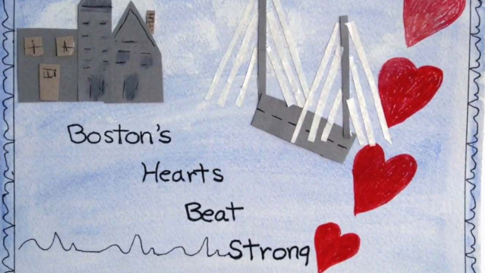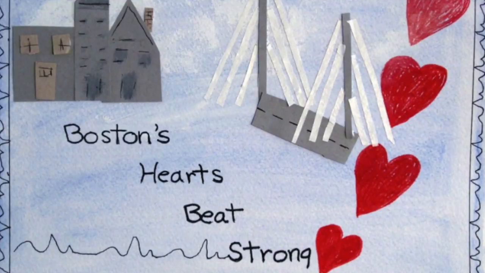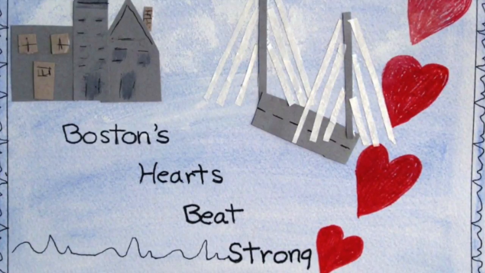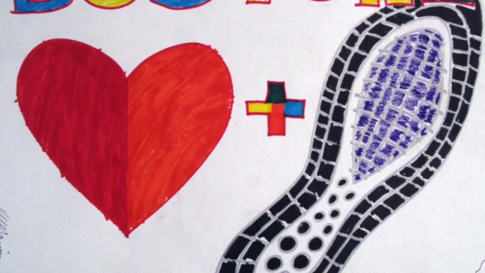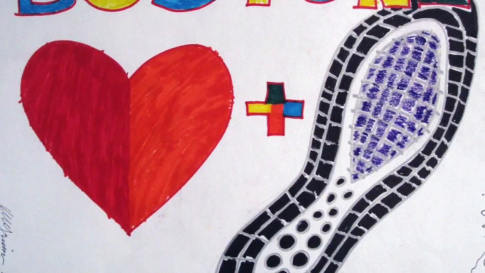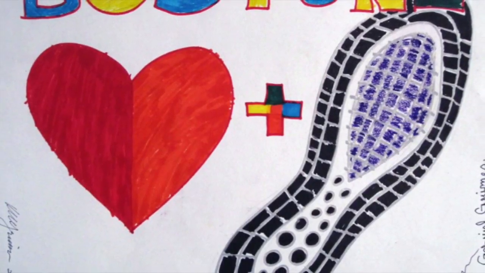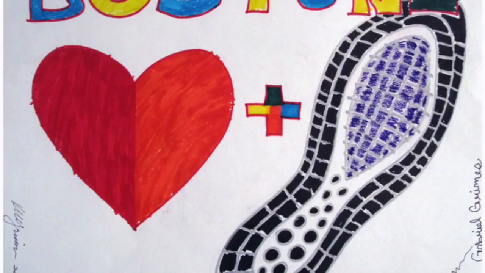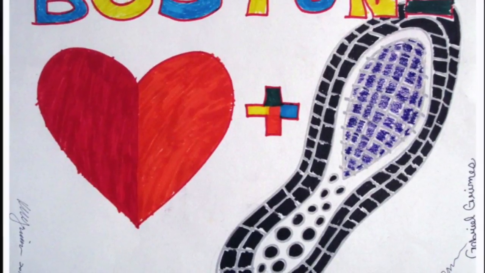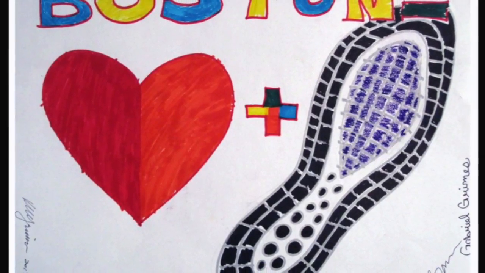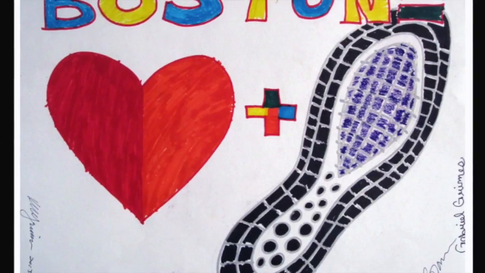This art show showed that Boston was not going to crumble. It showed how many people cared about one another, even if they didn't have anyone that was a victim. It showed appreciation to the men and women who risked their lives to save people from that day. It's a beautiful picture of a community coming together and staying strong when they have every reason to crumble.